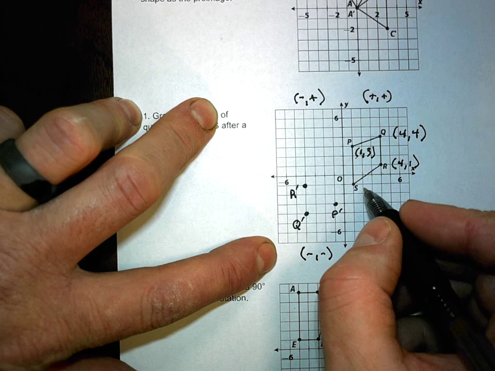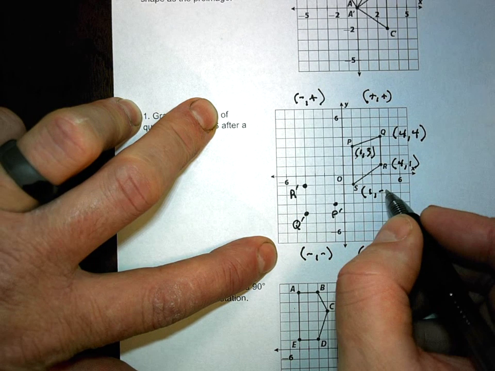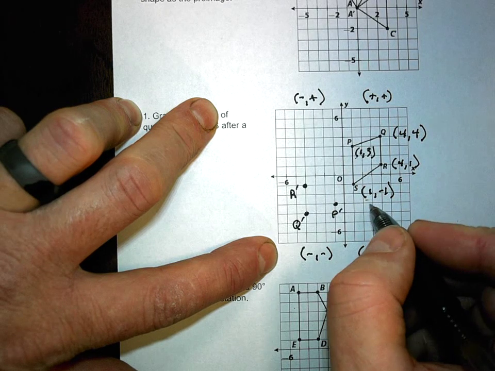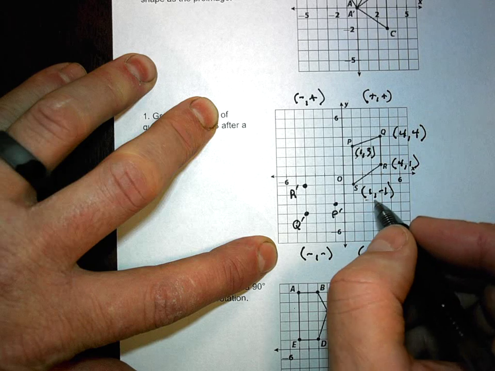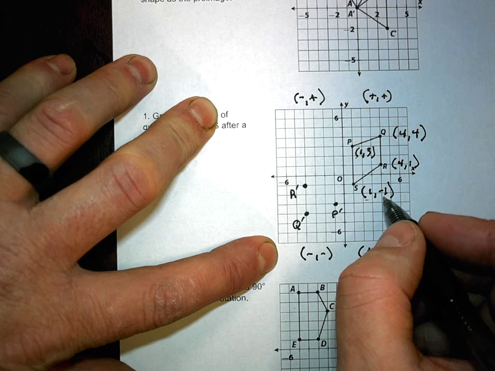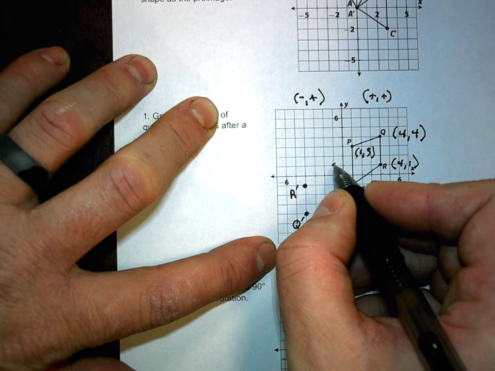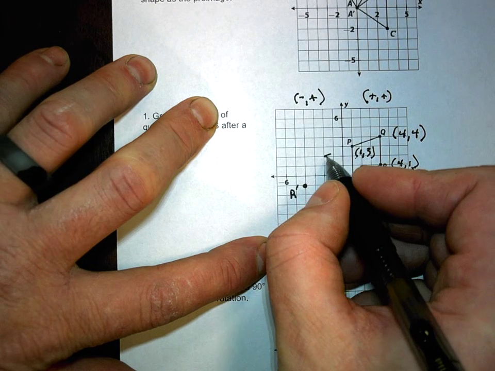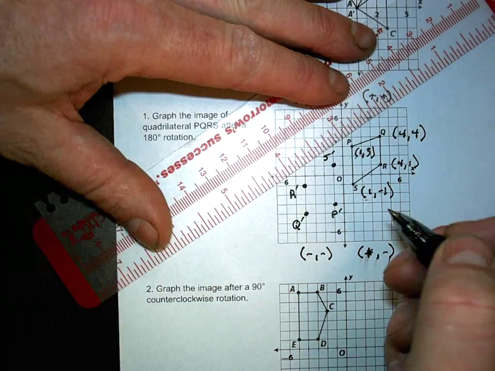What are the coordinates for S right now? 1, negative 1. So I'm going to multiply these by negative to go 180. So negative 1, and what's negative 1 times negative 1? 1. So negative 1, 1. And I get S apostrophe. Then I take my straight edge and connect everything up.